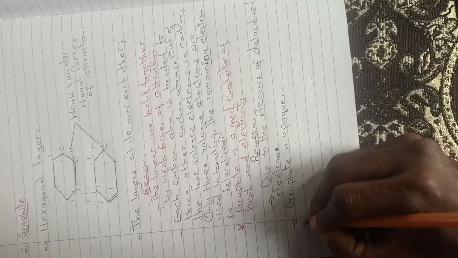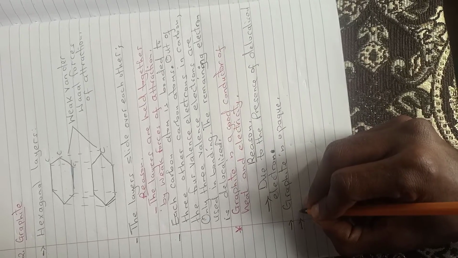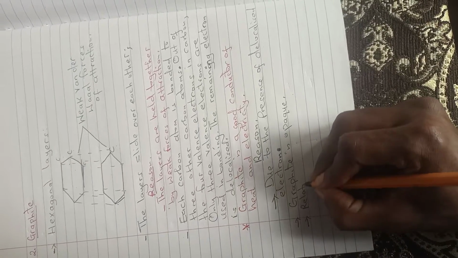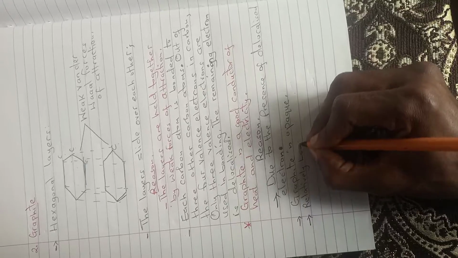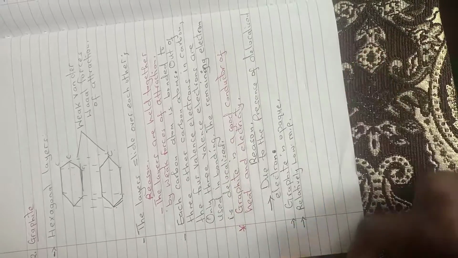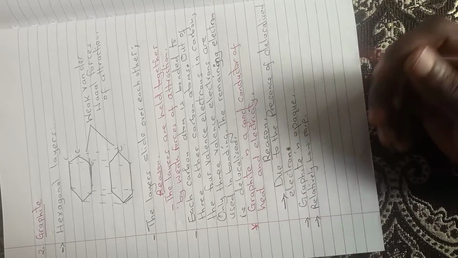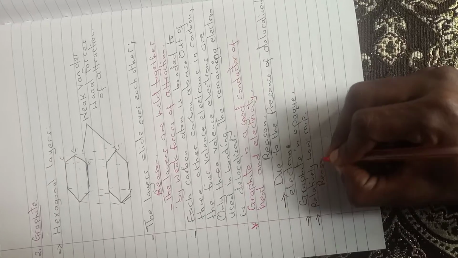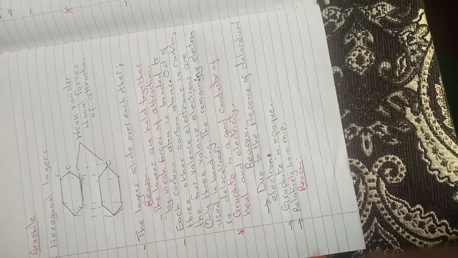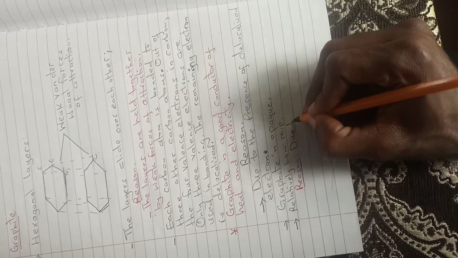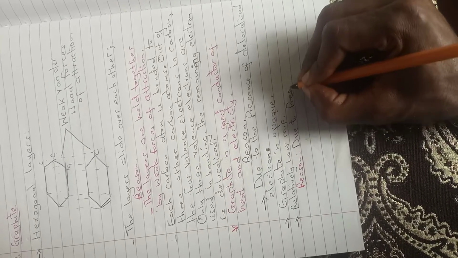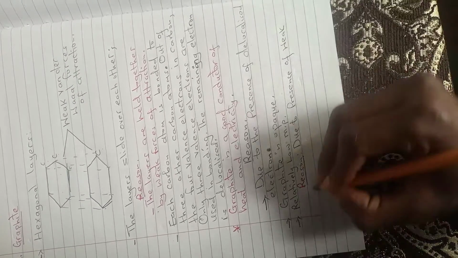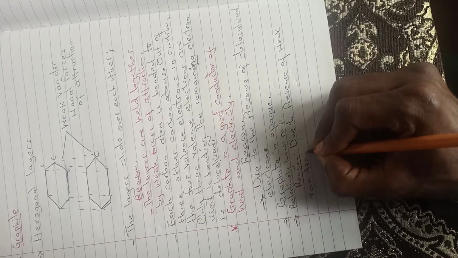Having known this, we can also discuss the melting point. Graphite has a relatively low melting point, and the reason is due to the presence of weak van der Waals forces.